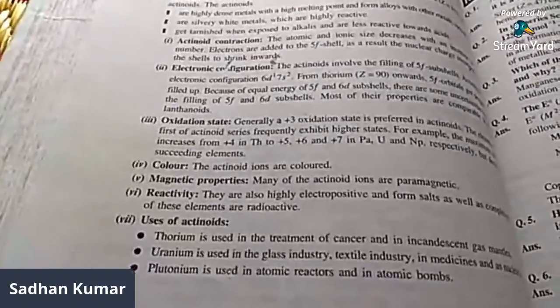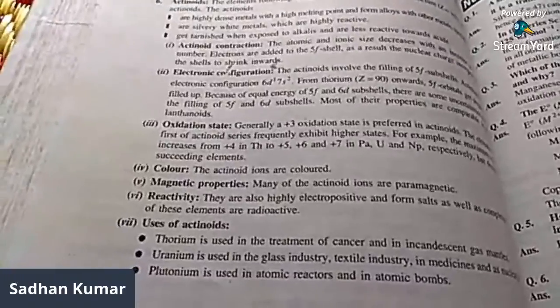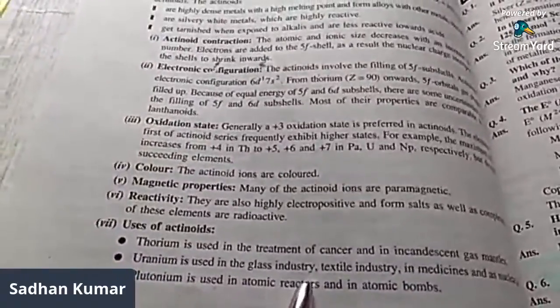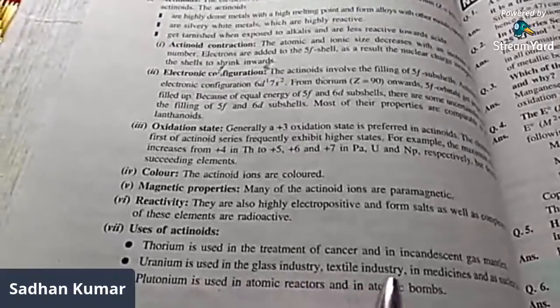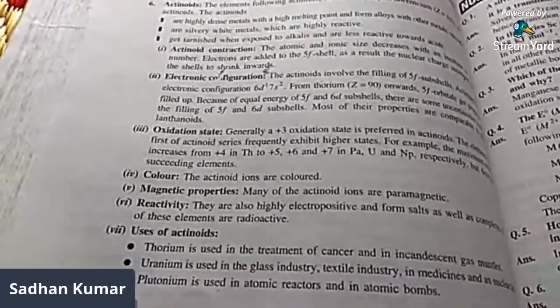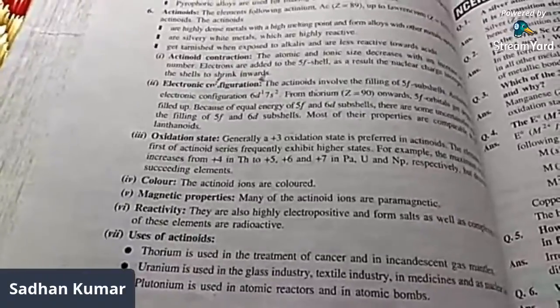The first one is thorium. It is used in the treatment of cancer and in incandescent gas mantles. Uranium is used in the glass industry as well as the textile industry, in medicines, and as nuclear fuel. Plutonium is used in atomic reactors and atomic bombs.